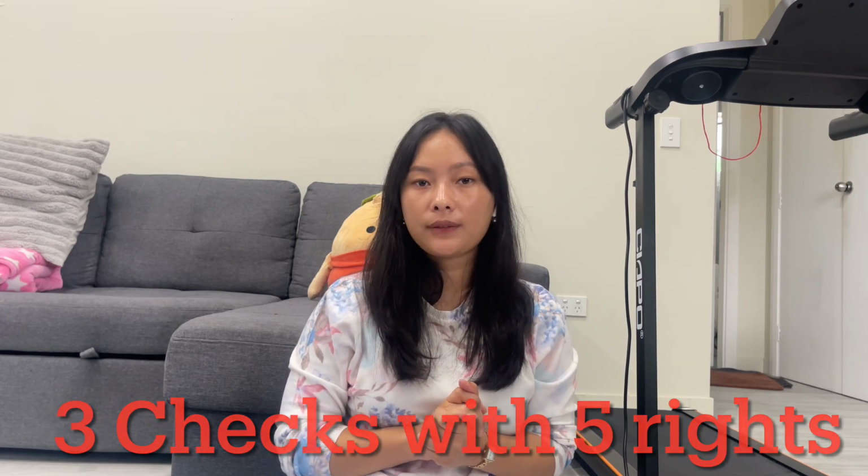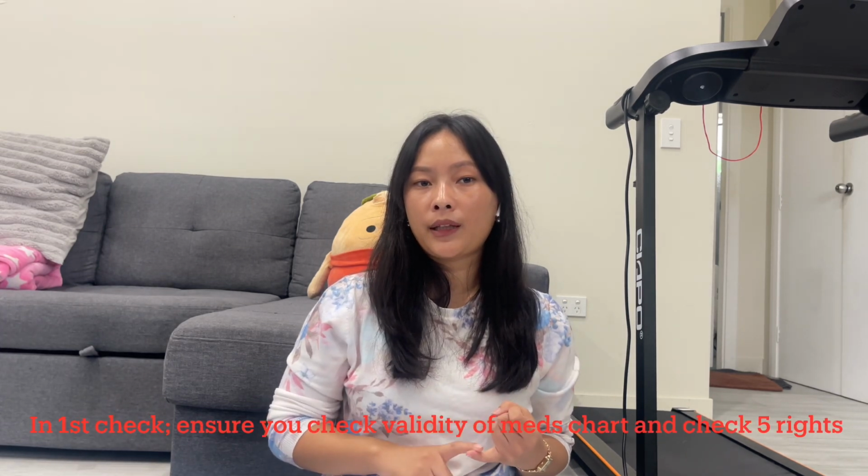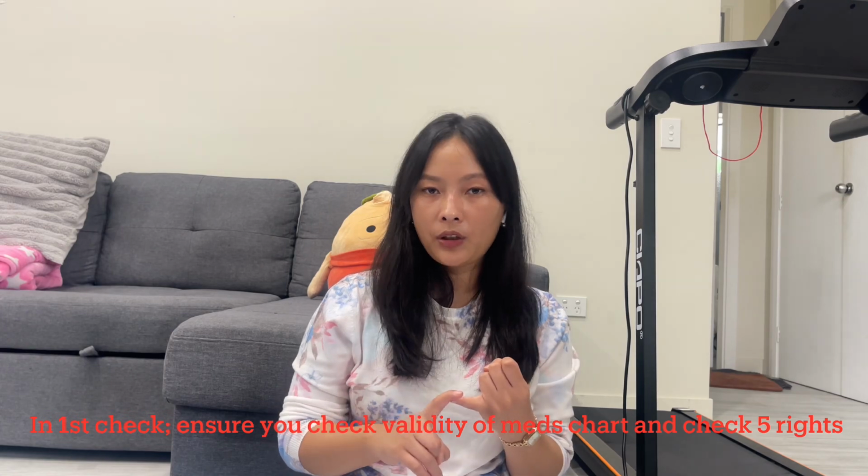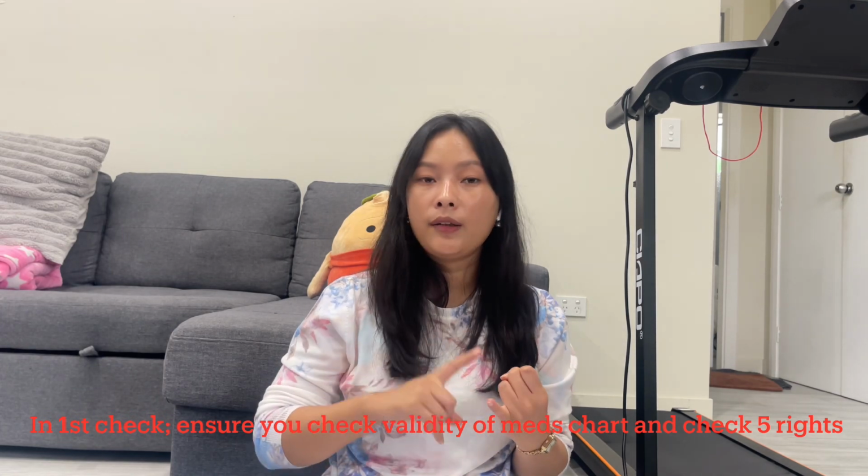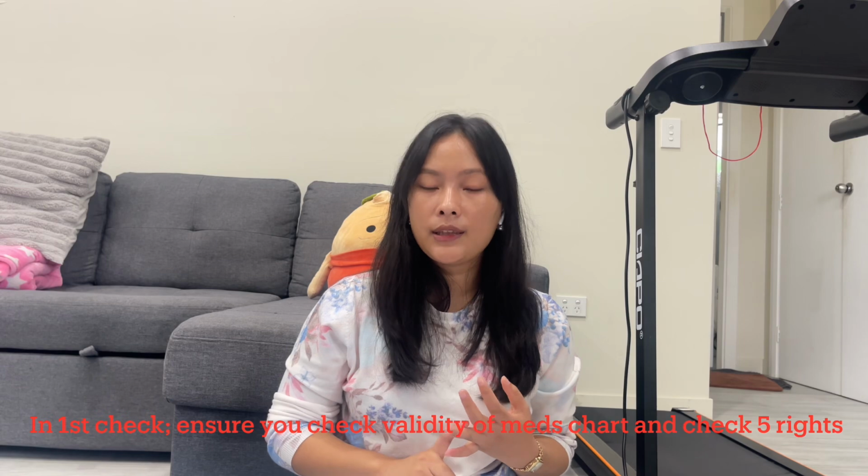Now you have checked the validity of the chart and you are confirmed that your chart is valid, then you can move to the next step. So the next step would be 3 checks with 5 rights. The 3 checks are done before doing any medication, while preparing the medication, and before administering the medication. So before you prepare your medication, make sure you check right patient, right medication, right time, right route, and right dose. You must check before you take your medication out.